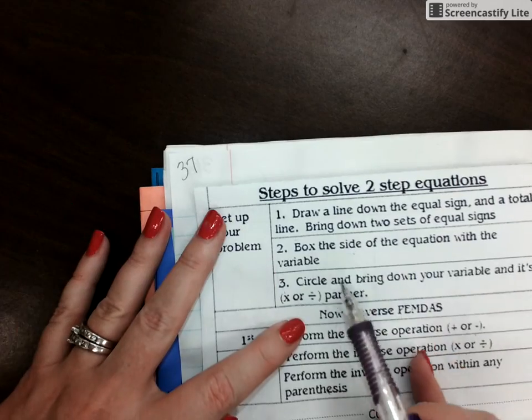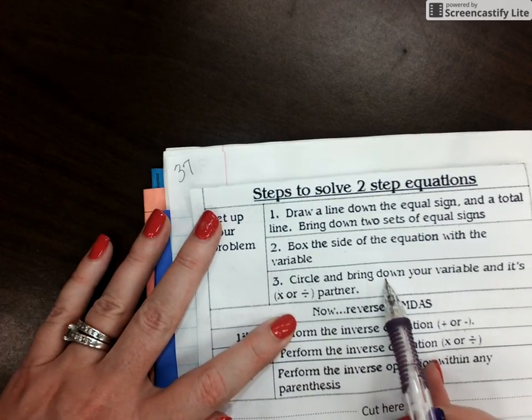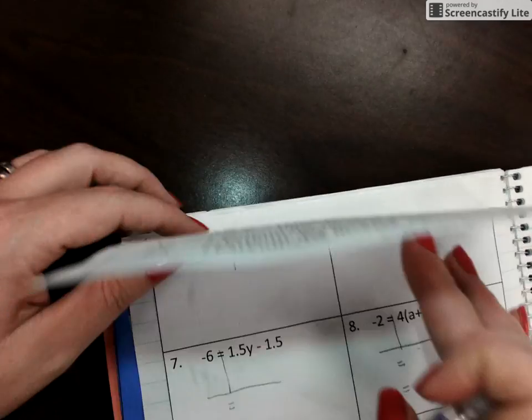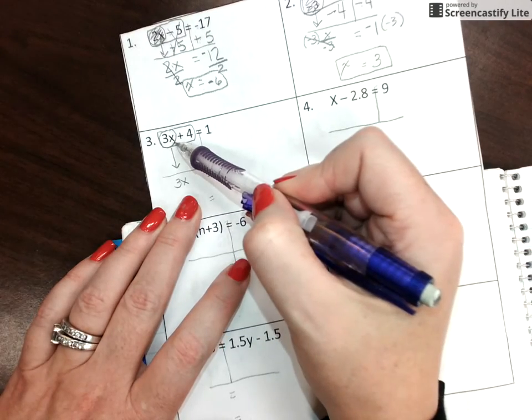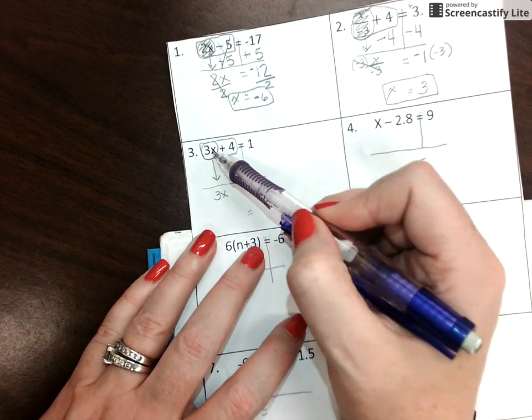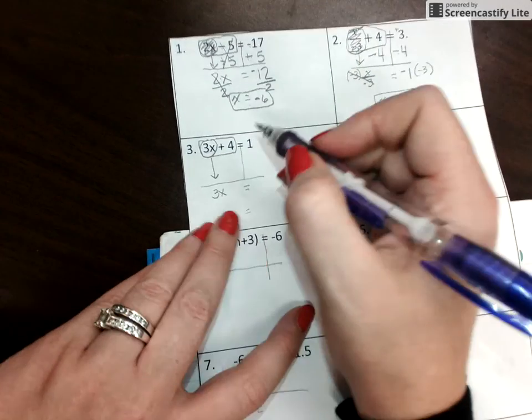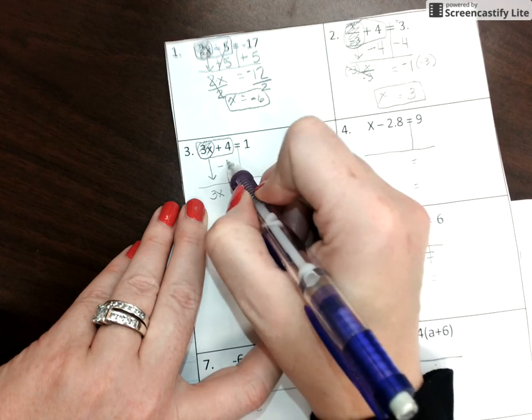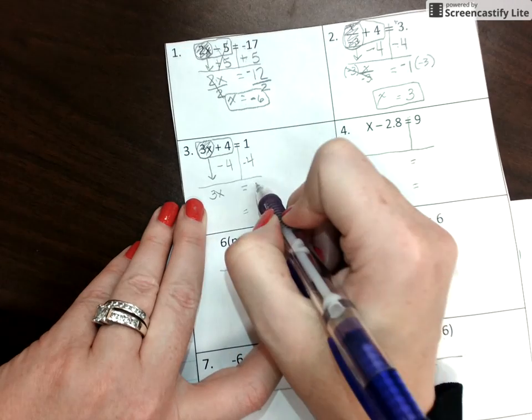That's what I mean when I say to circle and bring down your variable and its multiply or divide partner. See, here was my variable, the x, and its partner is it's being multiplied by the 3. So I've gotten rid of that. Now I need to get rid of plus 4. So subtract 4 from both sides.